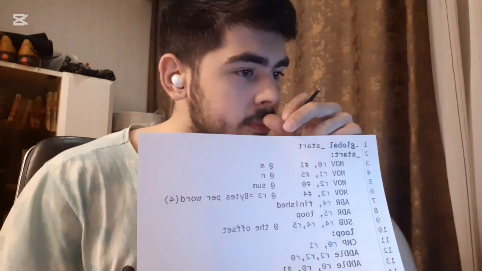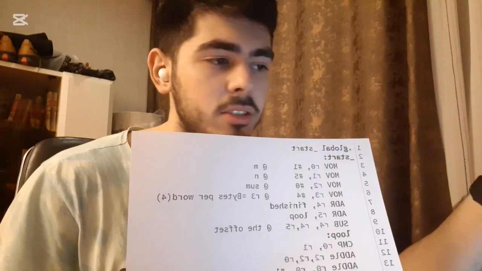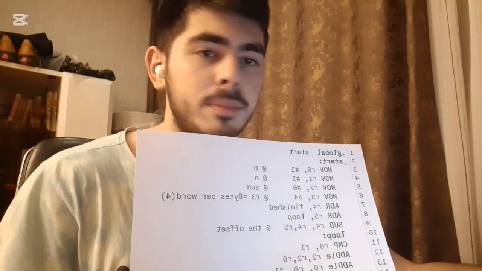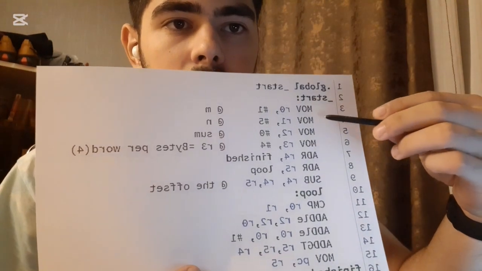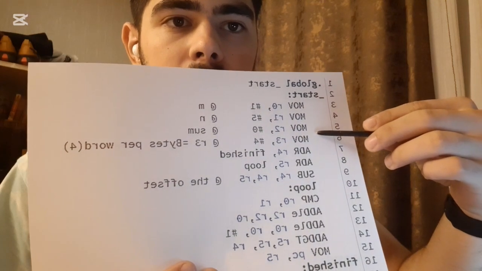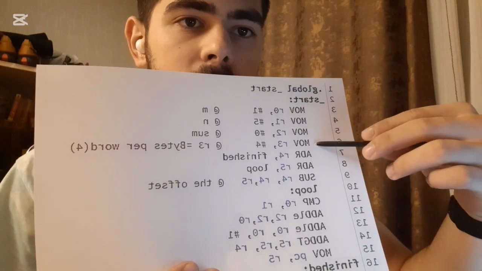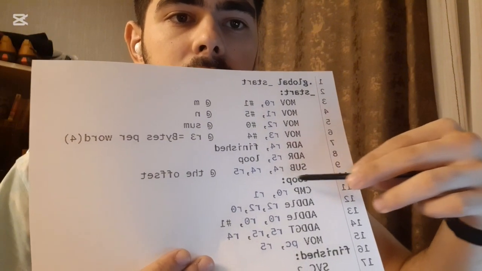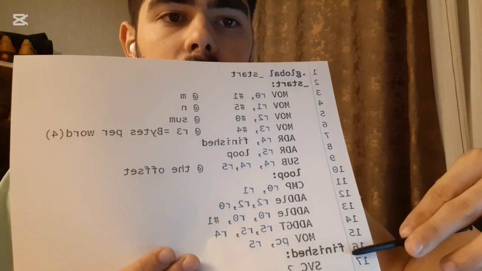So now let's step by step try to execute in our minds the code which I wrote, and then let's also take a look at how it looks on the computer in the CPU later. So R0 equals 1, R1 equals 5, R2 equals 0, and then R4 is equal to the distance between loop and finish.